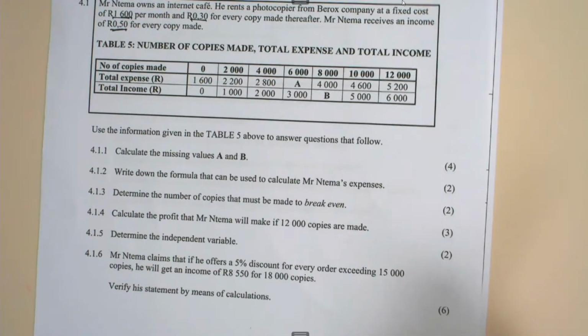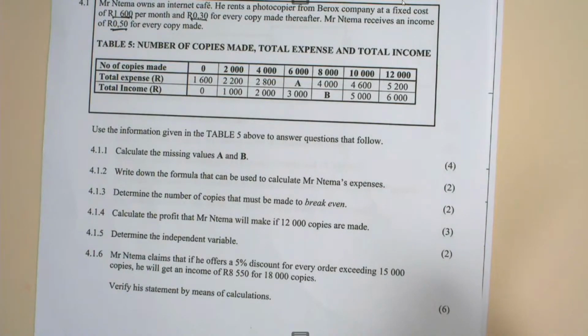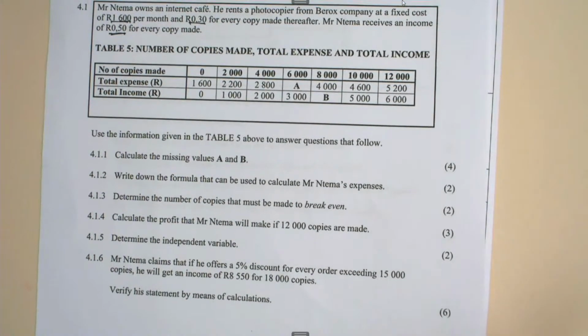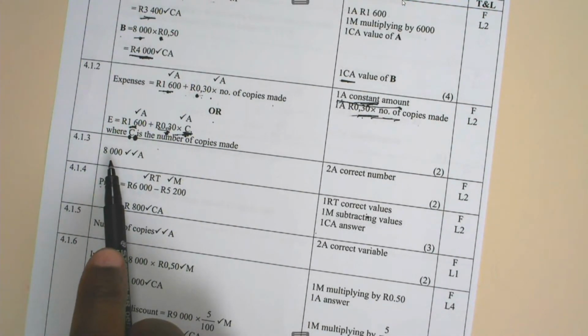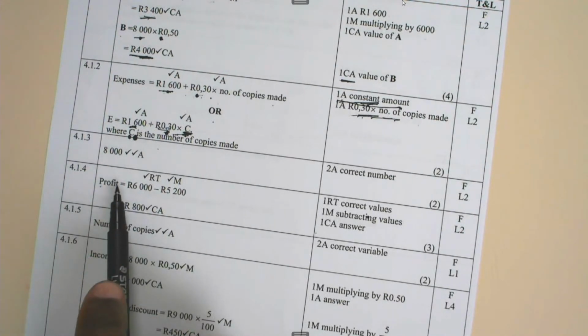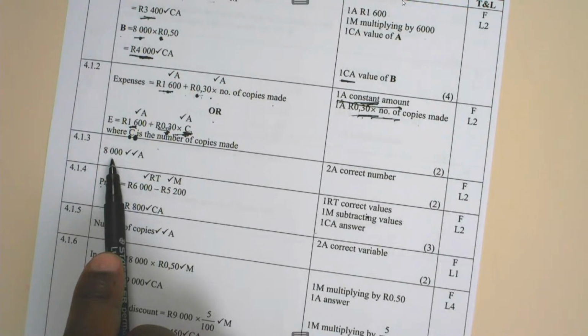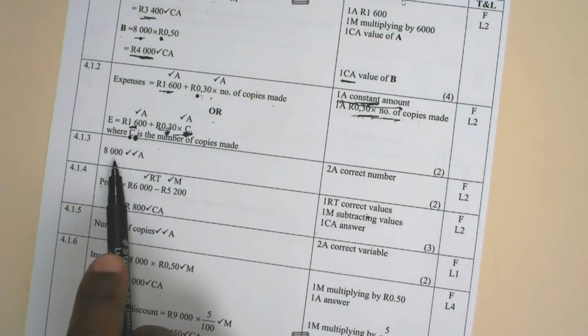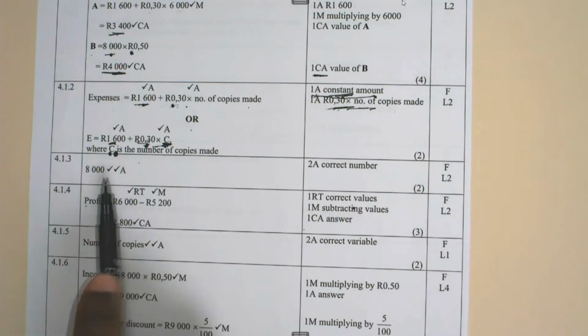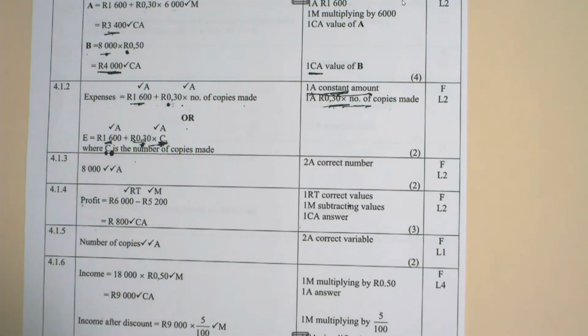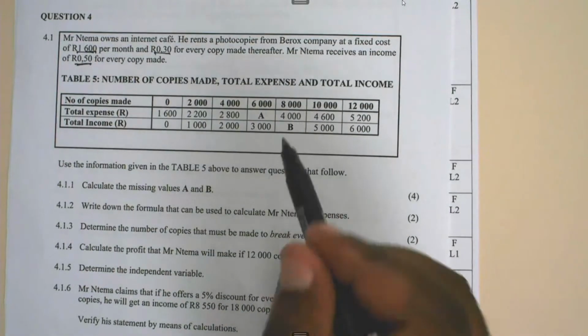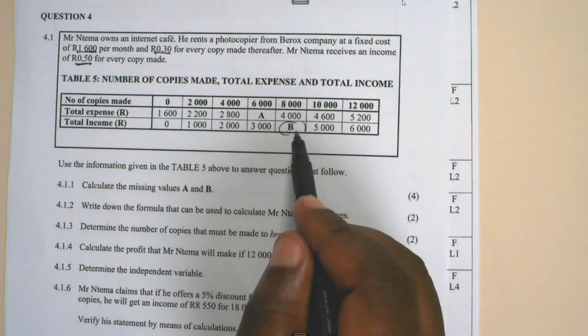4.1.3, determine the number of copies that must be made to break even. The learners can, after completing, use the formula, or if they calculate to complete the table, they will get the answer from the table. Now let's look. The answer should be 800, nothing else. They can take it from the table after completing B.